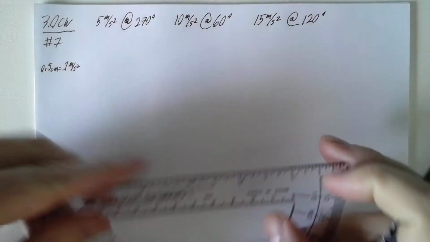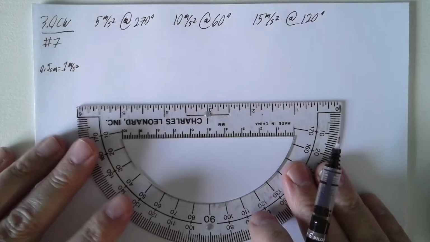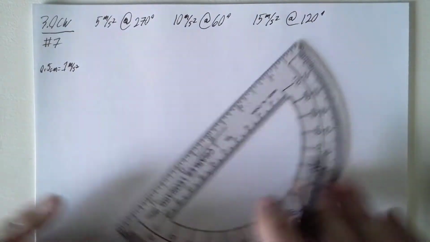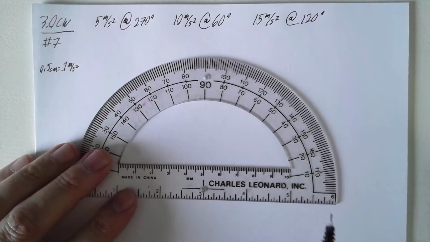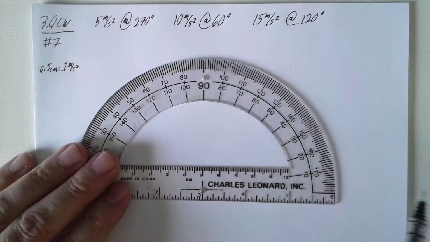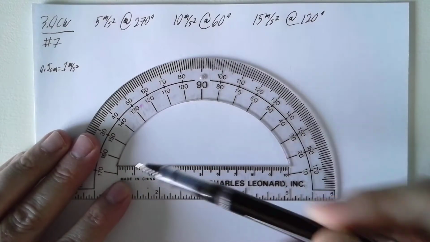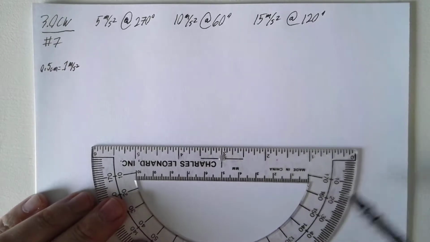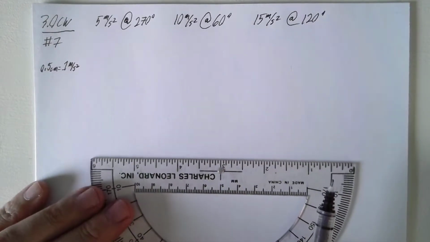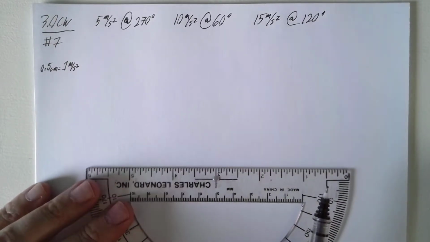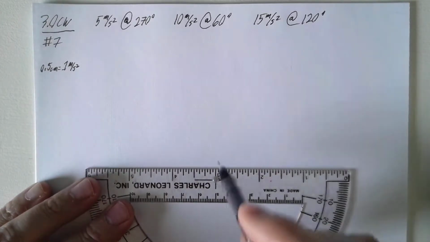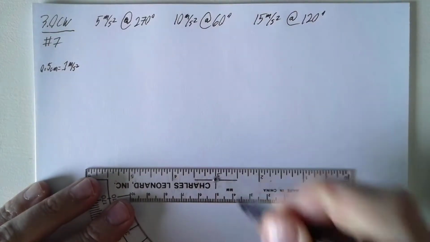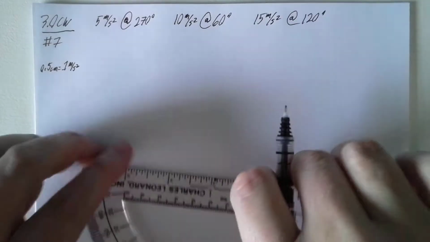We're going to scoot down quite a bit on the paper to draw this one. So our 0 once again is to the right, 90, 180, and then to get 270, 180, 270, 360. So our 270 is straight down the paper here. So we go like that.